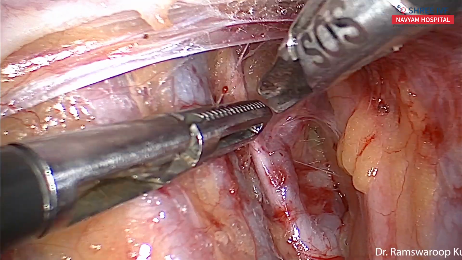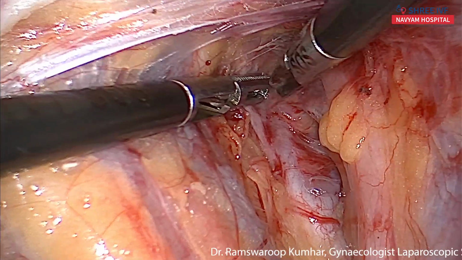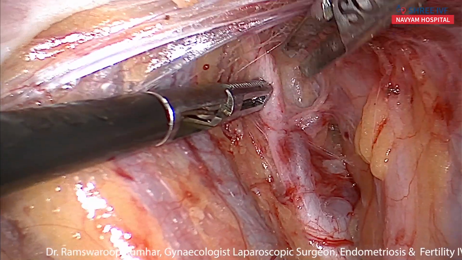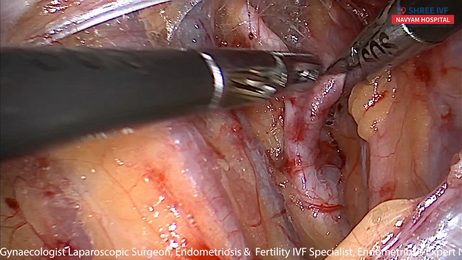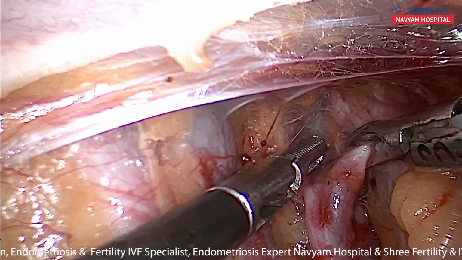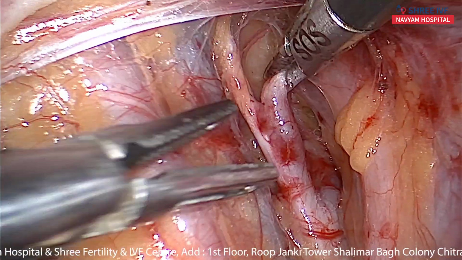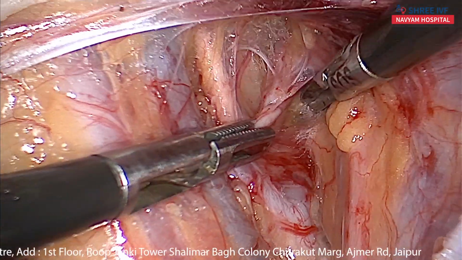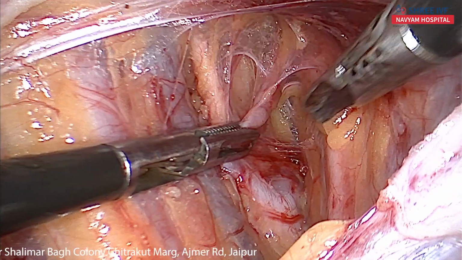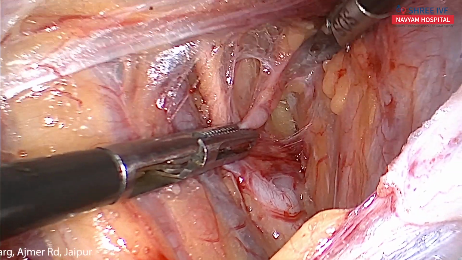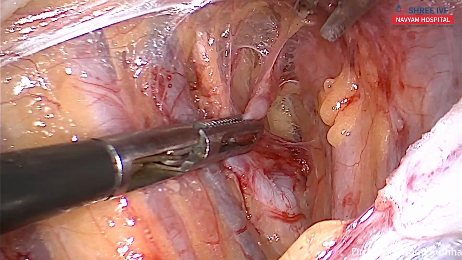Now this is well visualized. Good length of this we have achieved. Slightly more dissection is needed to make the ureter distant and in vision.